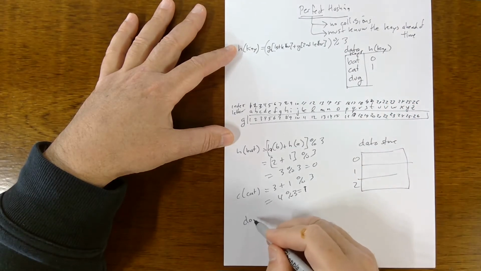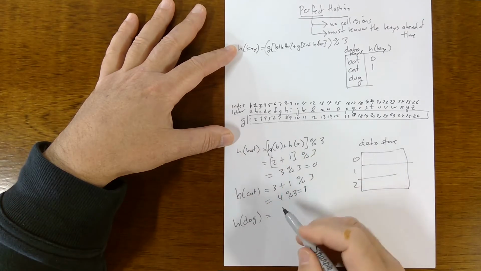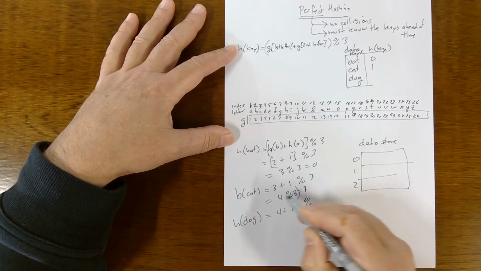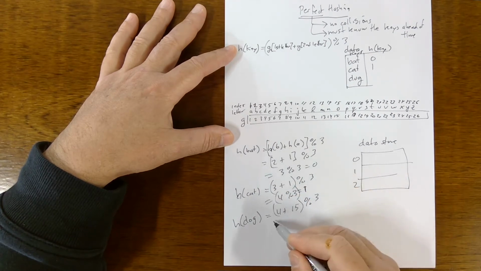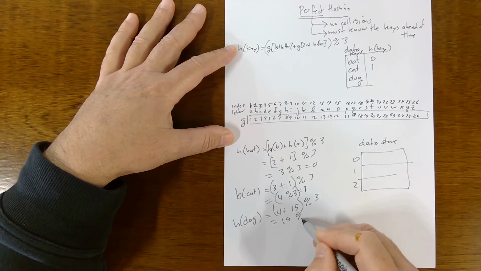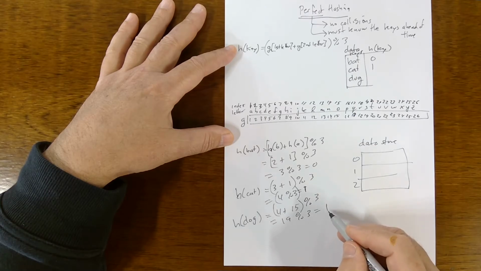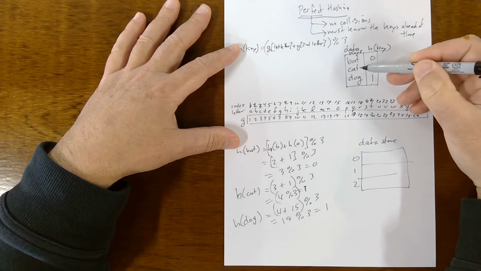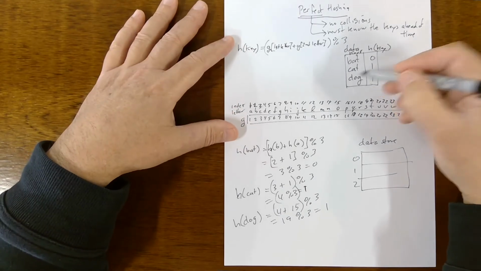And then dog. H of dog is D is 4 plus O is 15, the whole thing modulo 3. So it's 19 modulo 3, which is 1, right? Because 3 times 6 is 18, and 18 goes in once with a remainder of 1. So this hashes to 1. Okay, so I have a collision here, right? Dog hashes to 1 and cat hashes to 1. So I need to fix one of these things.